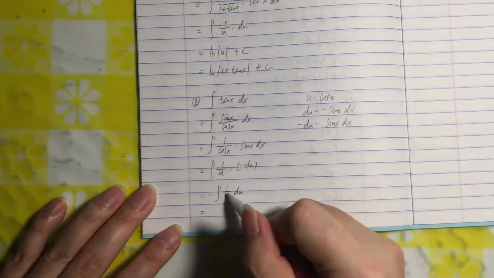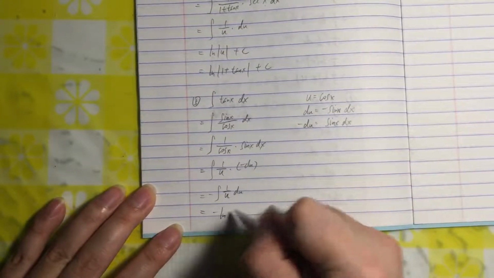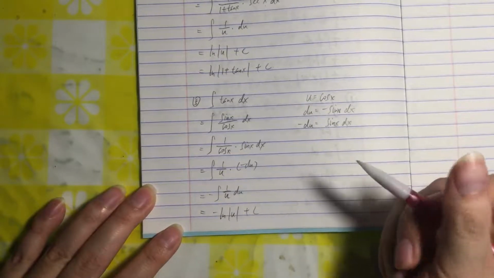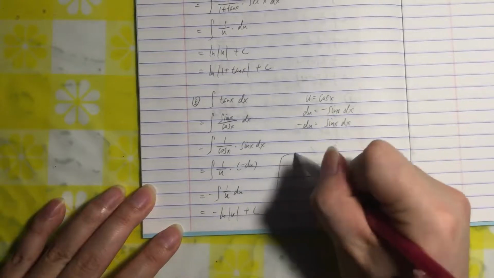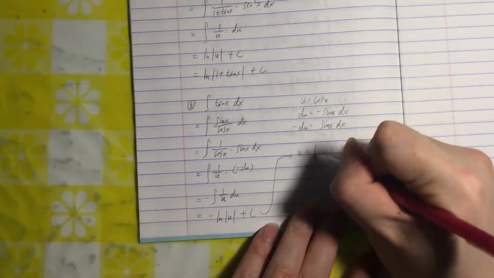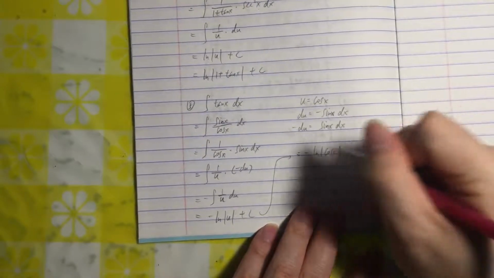Then take the antiderivative for 1 over u. The antiderivative of 1 over u is ln of absolute value of u plus c. And then for the final answer, replace u with cosine x. I get negative ln of absolute value of cosine x plus c.